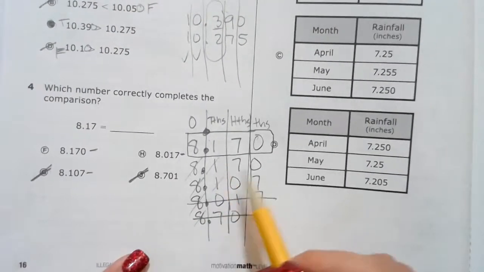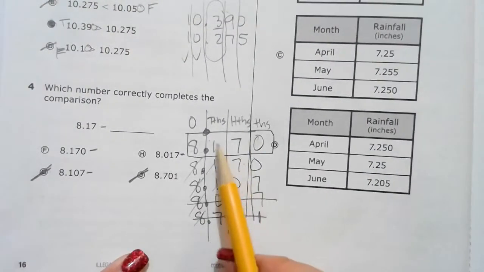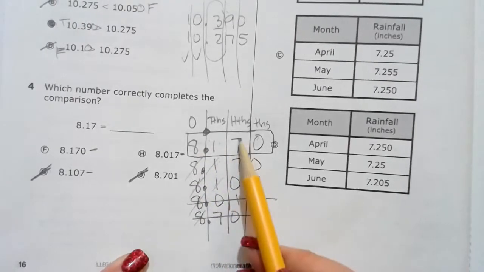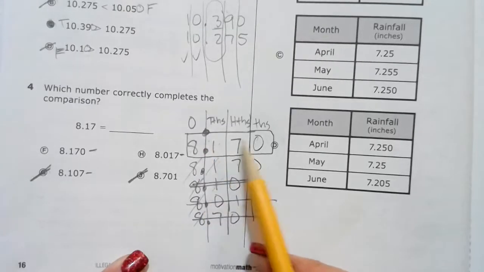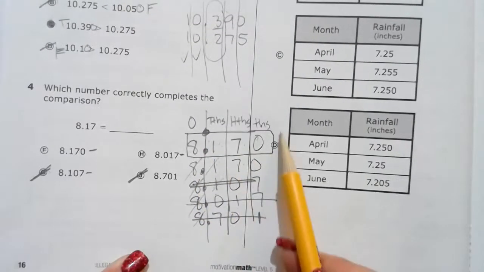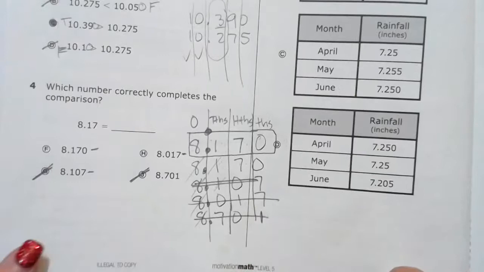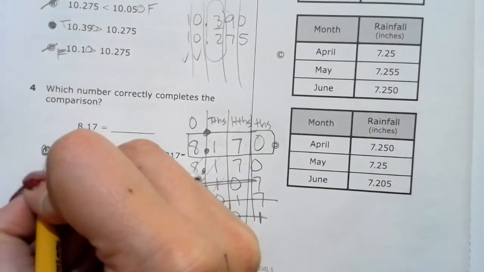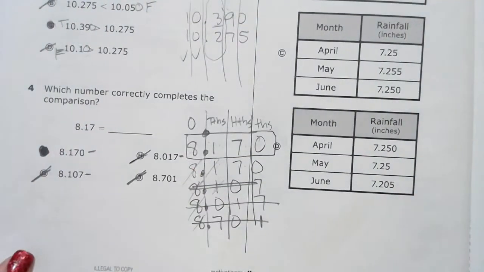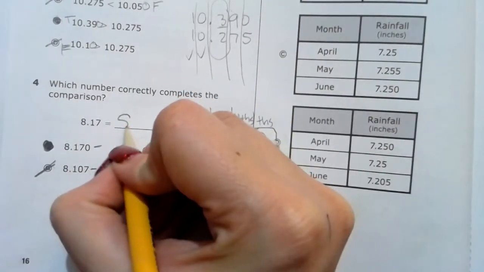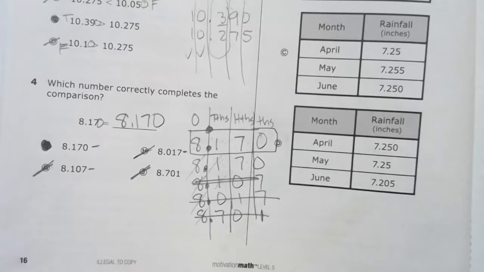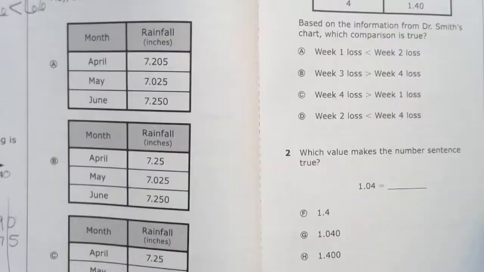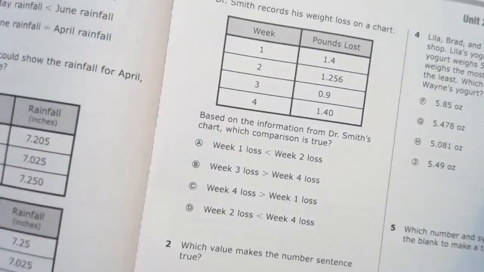Then I have 1, 1. Then I have 7. So I'm looking 8, 8, 8, 1, 1, 1, 7, 7, 0. I can mark off that one. So 8.17, 8.17, they both end in that 0. So my answer is F. So this 8.170 is equal because I could just simply add a 0 to the back of that and they're going to look the exact same. Okay, let's look at number 5, our last problem here.